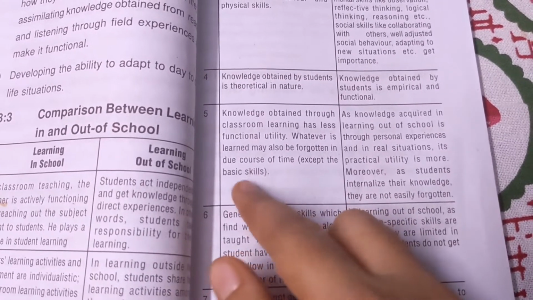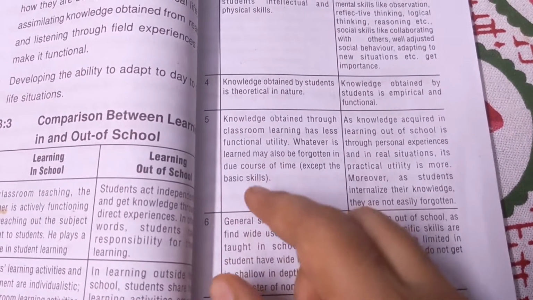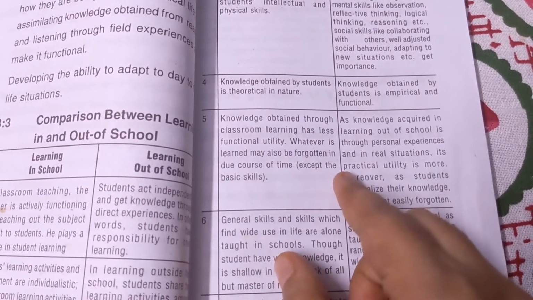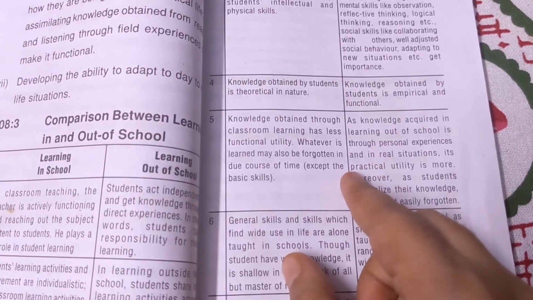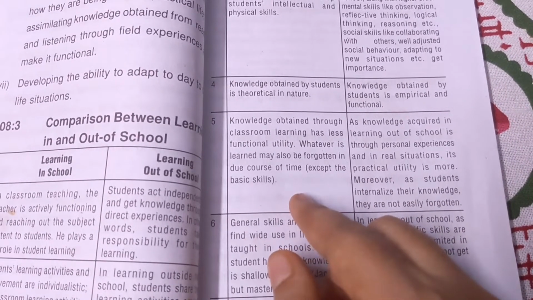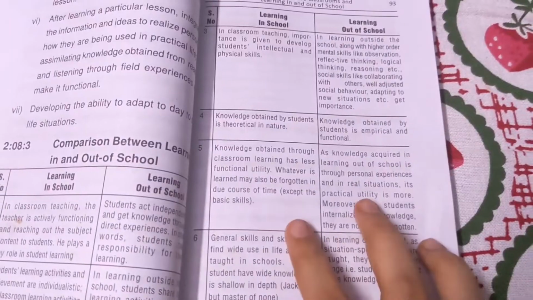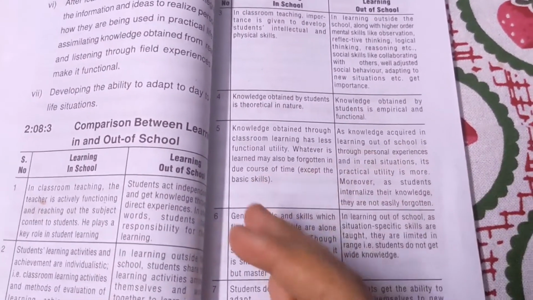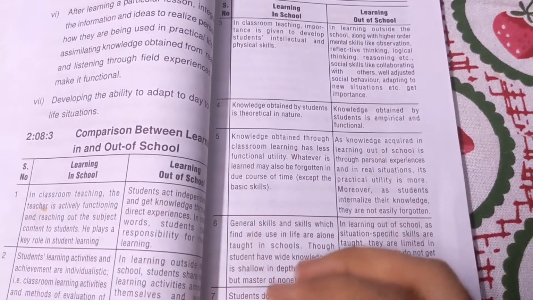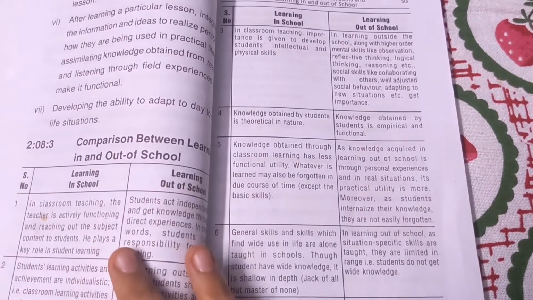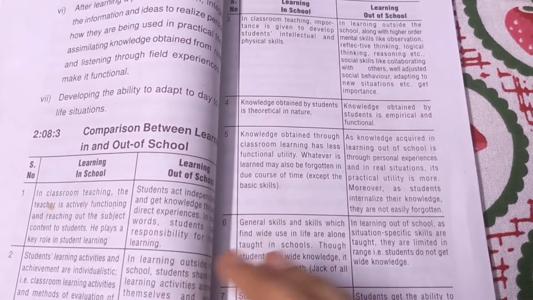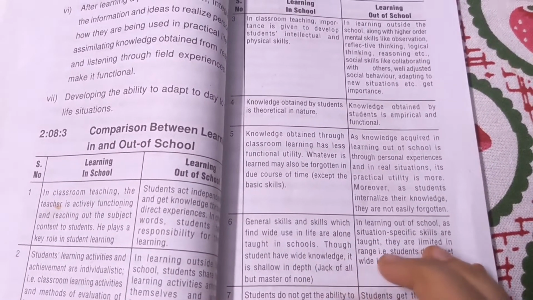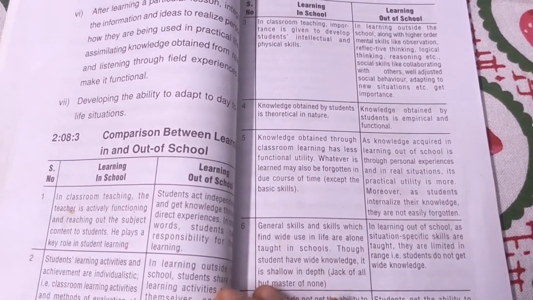But apart from the basic skills, whatever you're learning in every standard, you will forget when you move on to the next standard. Now I'm learning some content in 6th standard. So when I am in 6th, I remember those contents very well. But when I go to 7th standard, I forget what I learned in 6th standard. Only very few content I will remember what I have learned from 6th. So maximum I'll be remembering only things which I'm learning in 7th standard. So what I learned in 6th I would have forgotten.